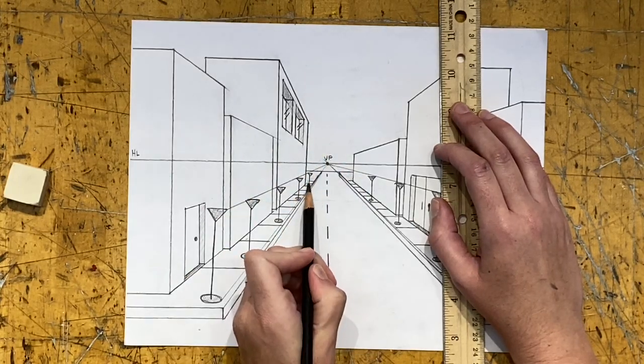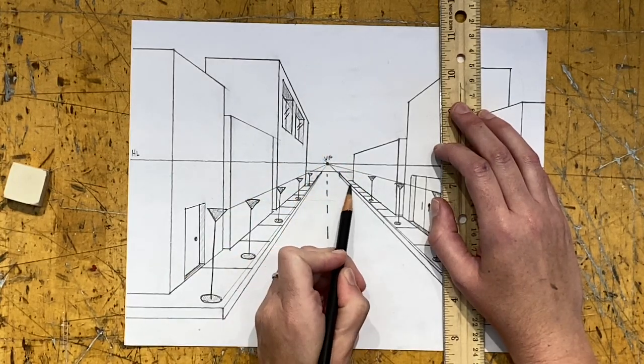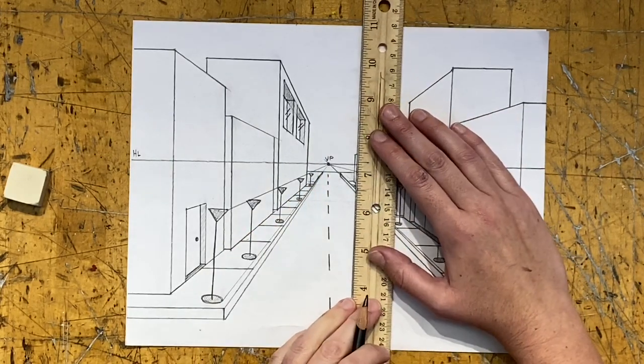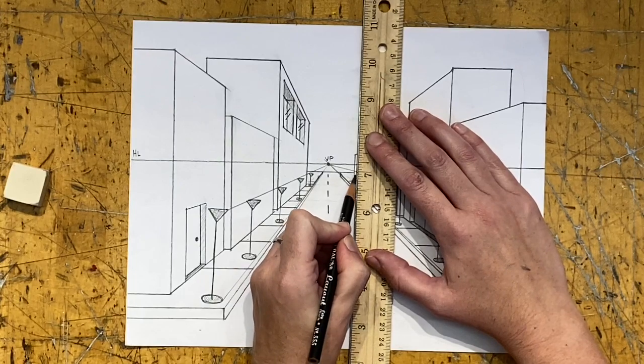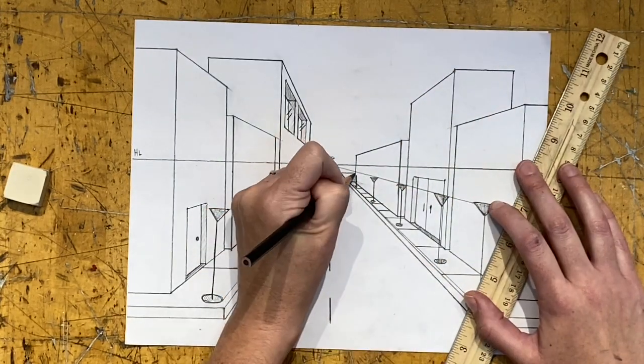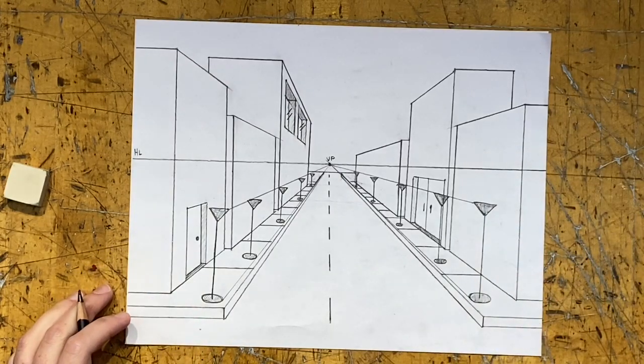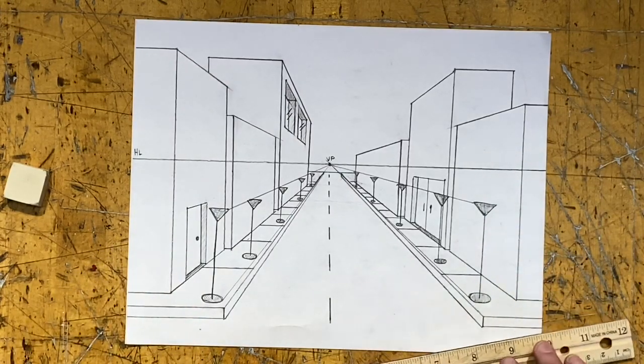And one more, way in the back here, a tiny little one. A little small oval, shade that in. A vertical that goes straight up close to that converging line but doesn't touch. And then a triangle at the top. And that finishes out my 1-point exterior.